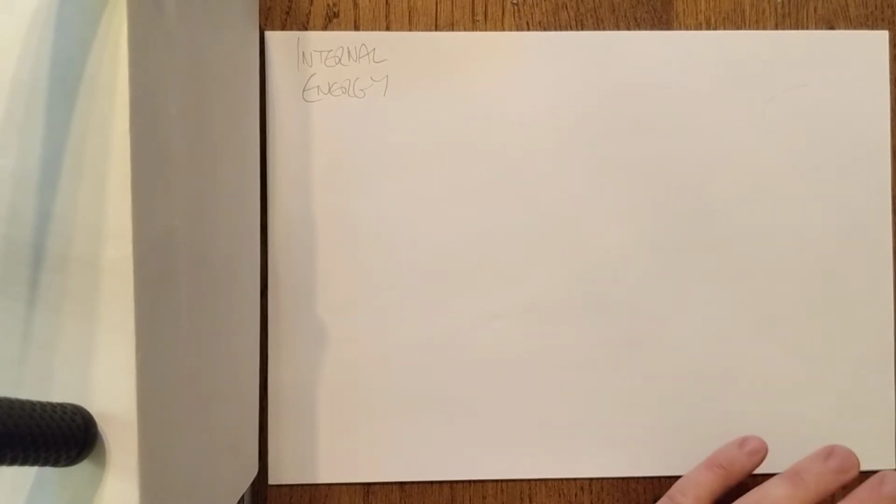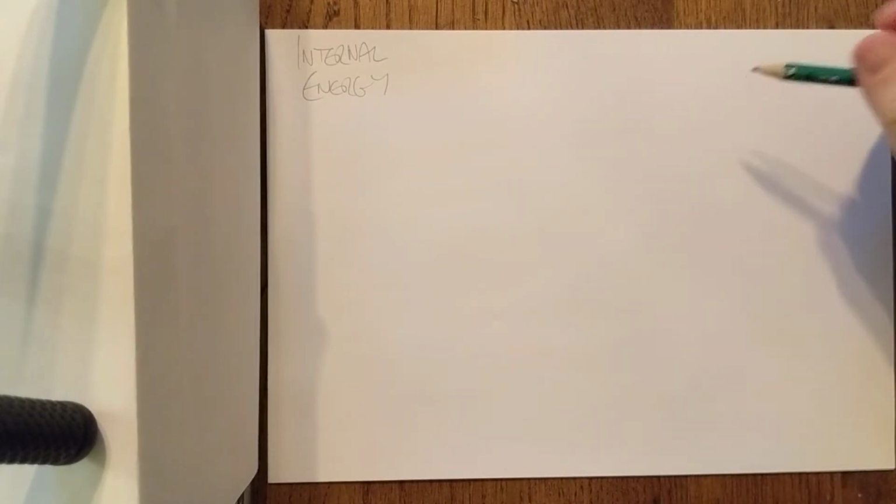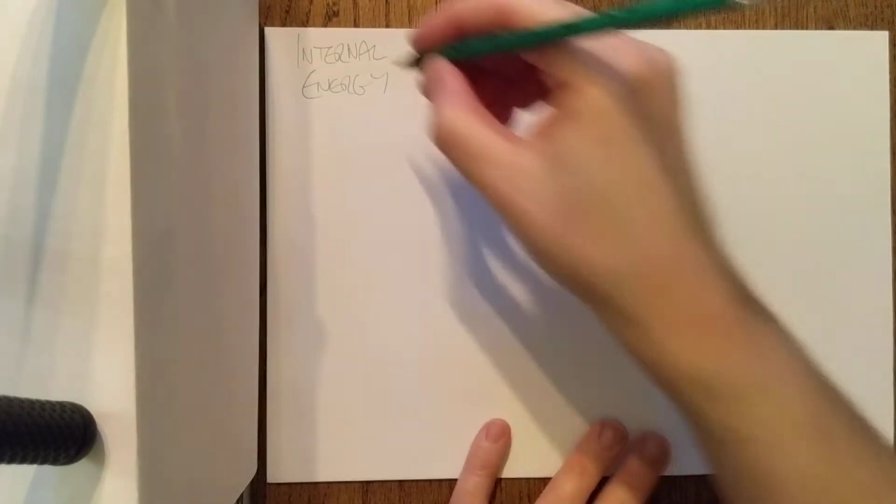That this time next year, when you're actually doing your revising for your GCSEs, then you have this to come back to, and it should just quite easily help you to remember what you've already learned. So please make the notes as we go along. All right, so internal energy.